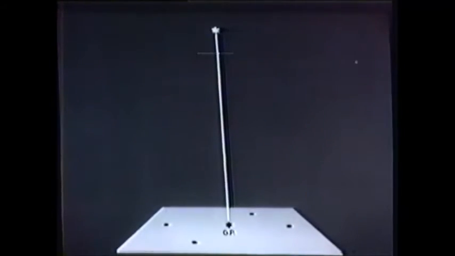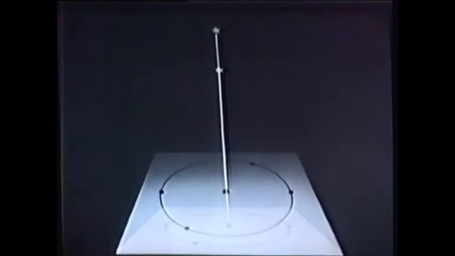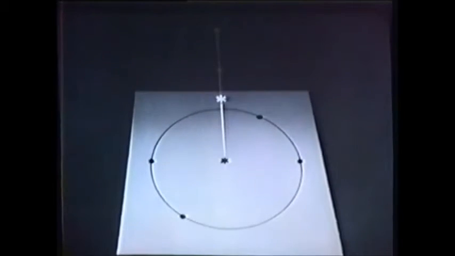Consequently, any observer on this curved line about the geographical position would obtain the same altitude reading at the same instant of time. This circle is called a circle of equal altitudes.